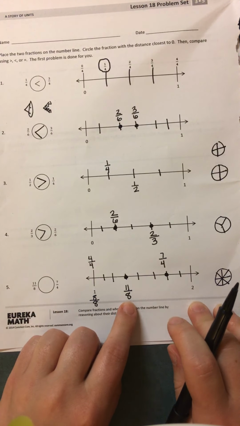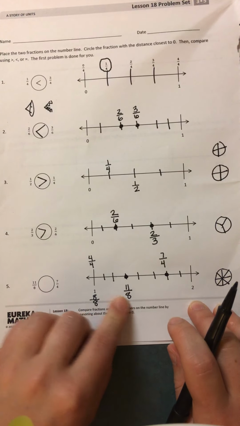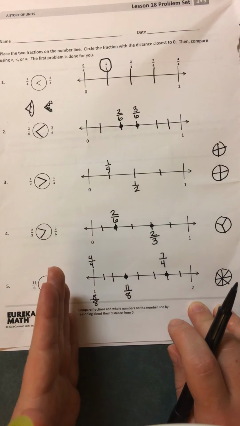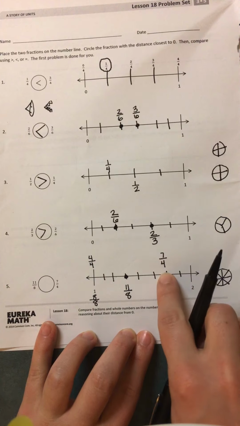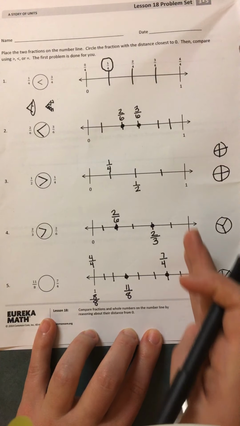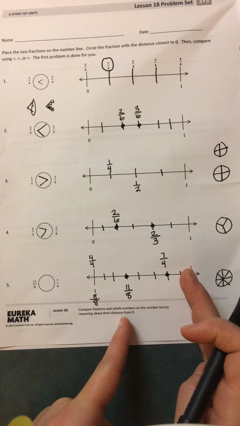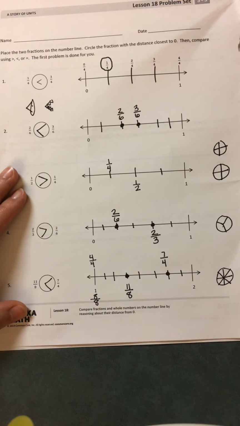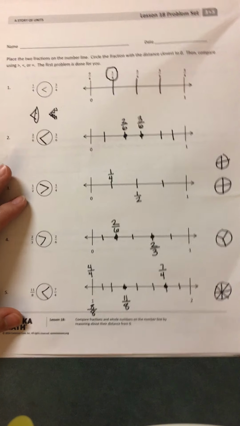Now I can see that my 11/8 is closer to 1 this time, or closer to the left side of my number line, and my 7/4 is on the right side of my number line. So 7/4 is larger and 11/8 is smaller. So my mouth opens up to 7/4, my beak points to 11/8.